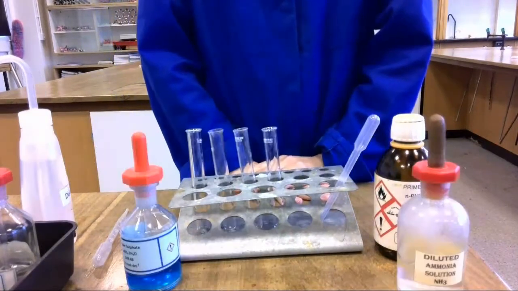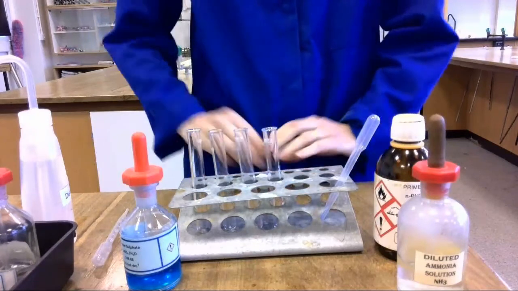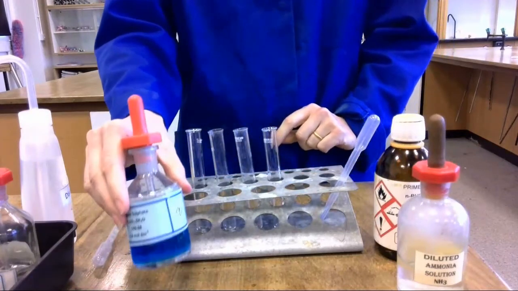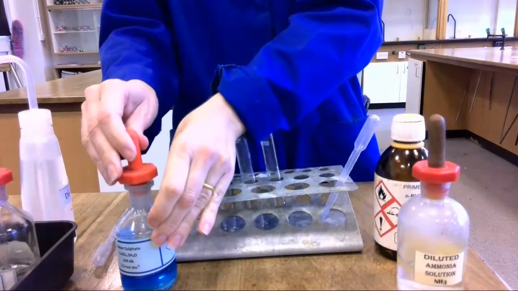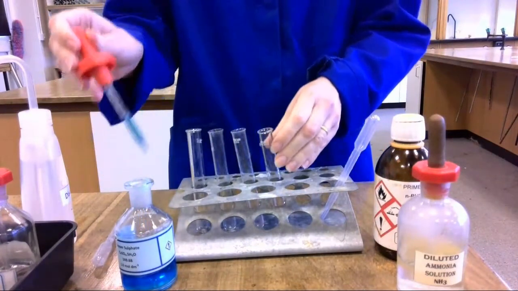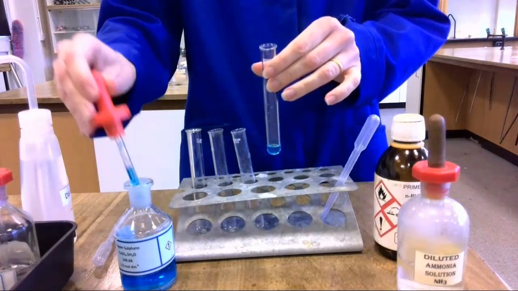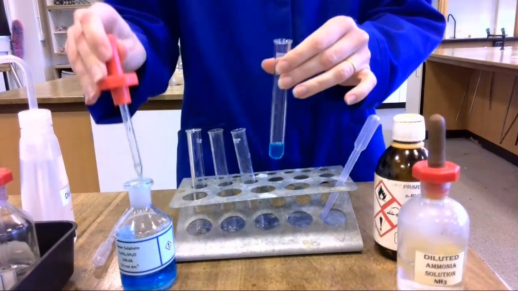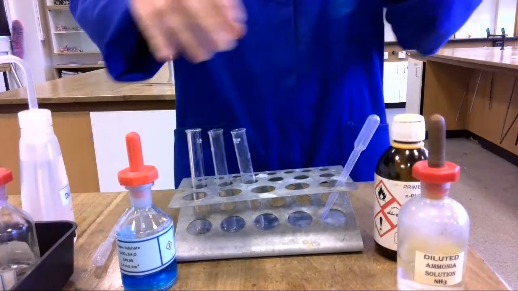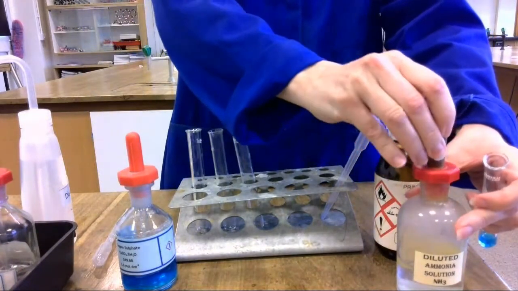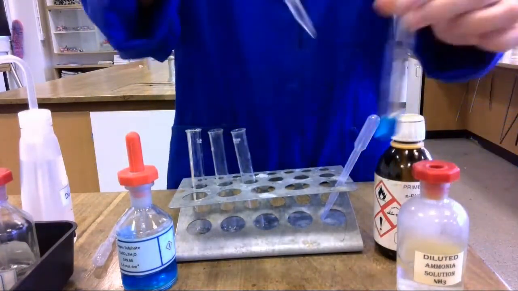Okay, experiment 3 is looking at the reactions with the transition metal ions. So I've got some copper sulfate here, and I'm going to add about, again, 2 centimetres cubed of copper sulfate. So that will do. And then to that I'm going to add a couple of drops of ammonia this time.